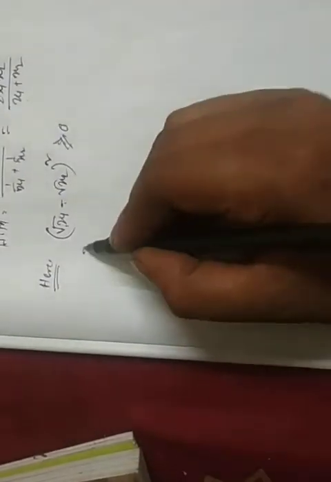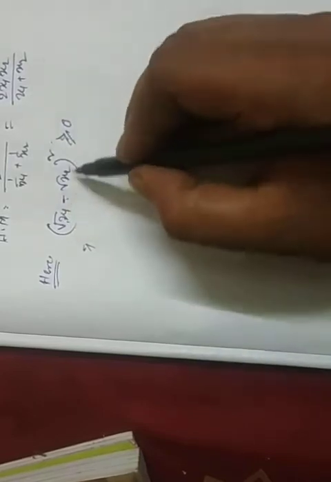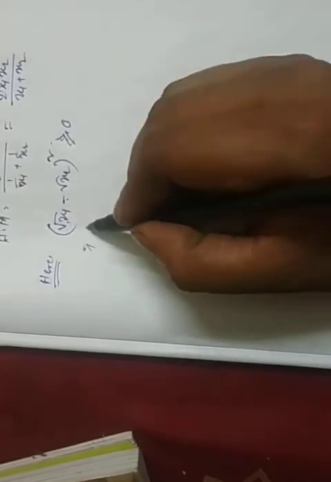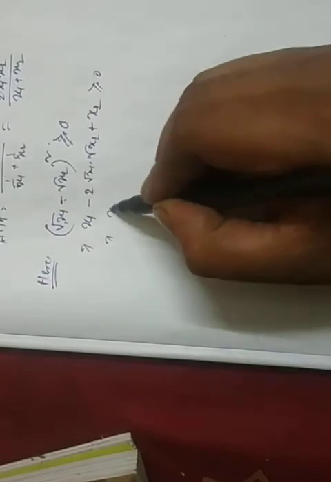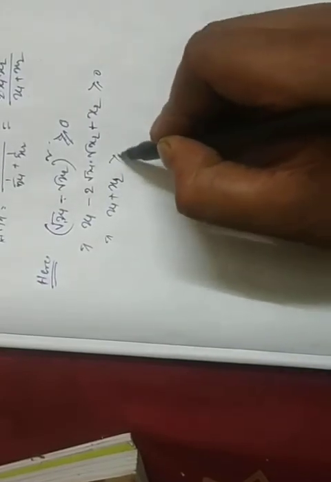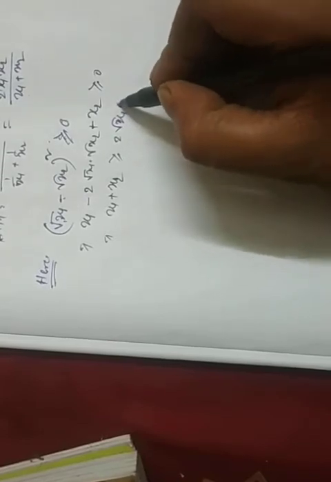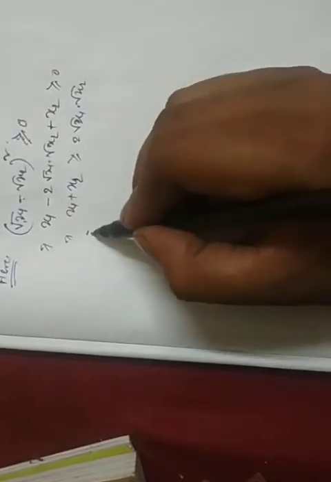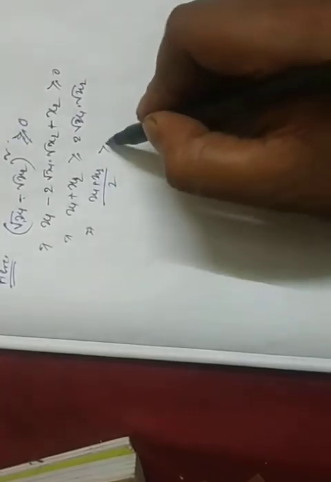Now after expanding, we get a square minus 2ab plus b square. So x1 minus 2 root x1 root x2 plus x2 is greater than or equal to 0. So x1 plus x2 is greater than or equal to 2 root x1 into root x2. Dividing by 2, x1 plus x2 divided by 2 is greater than or equal to root under x1 into x2.